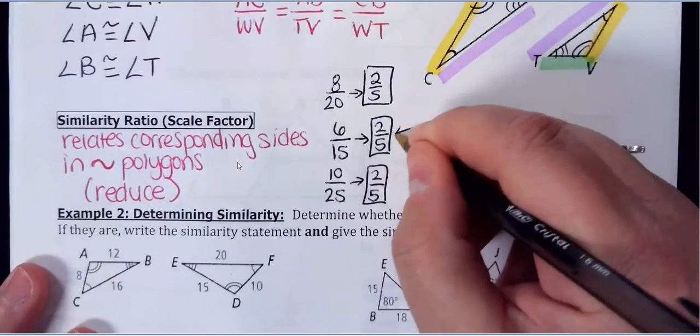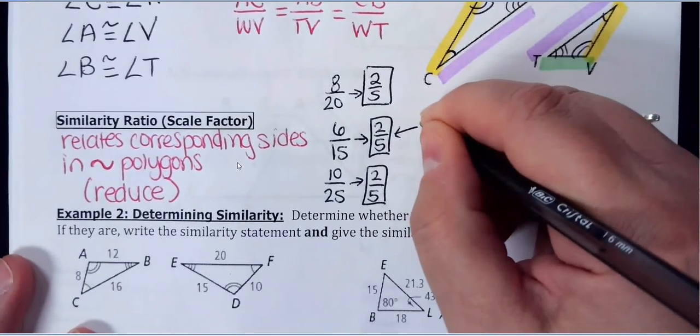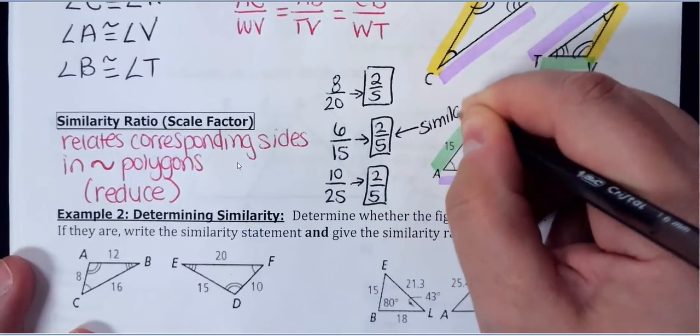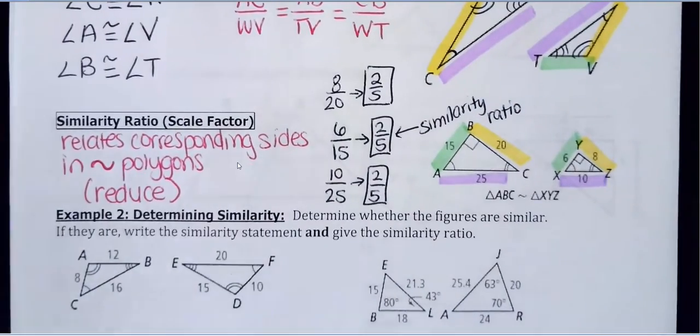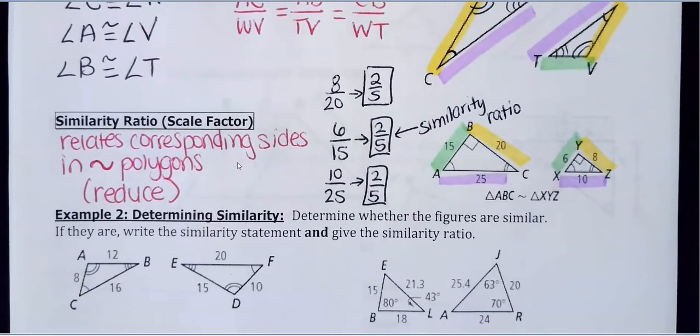That number here is 2/5. That is your similarity ratio between those two triangles. So if you're checking this, they all have to reduce to the same thing. If even one of them is not doing that, then you're done. Anybody having a question about what the similarity ratio is?